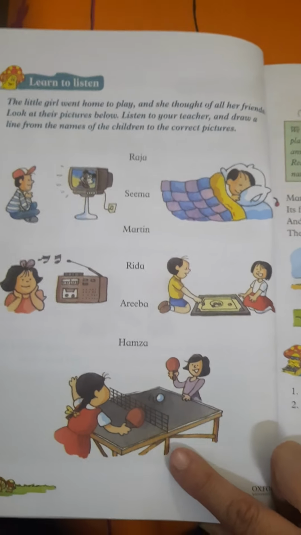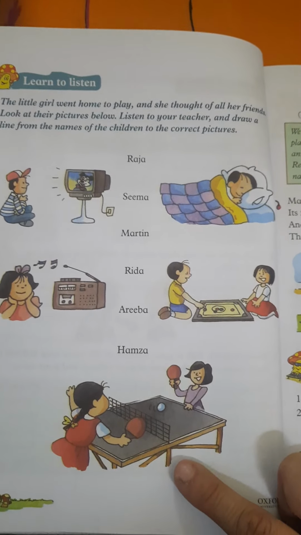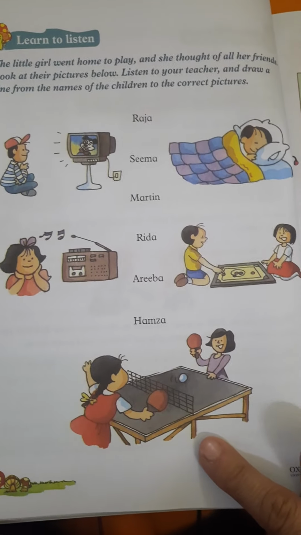Now we've learned action words and nouns in this lesson. I hope you've understood. Take care and thank you.